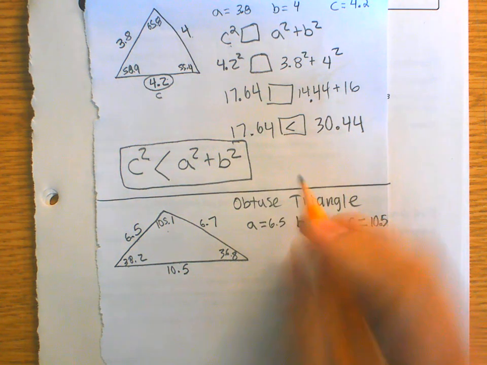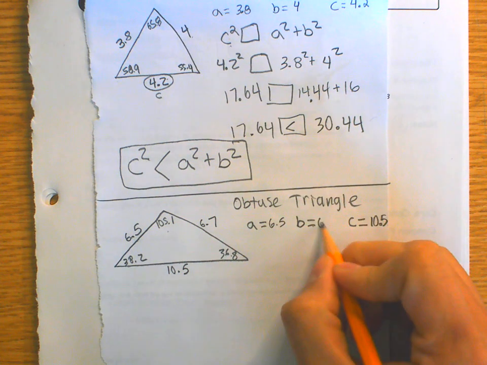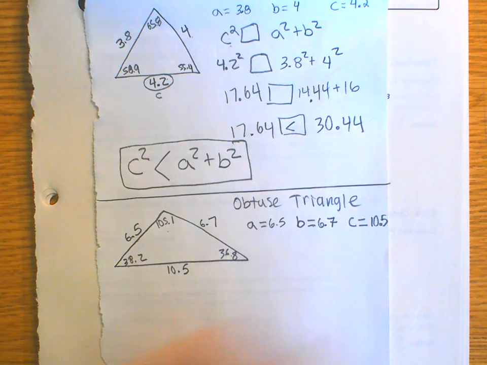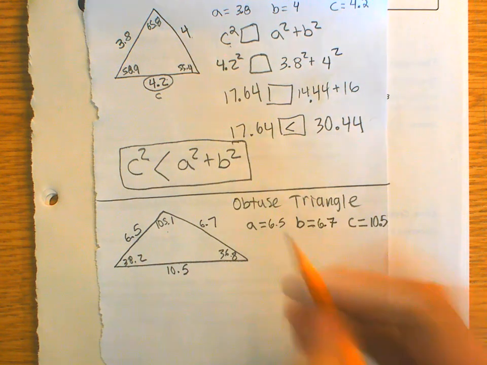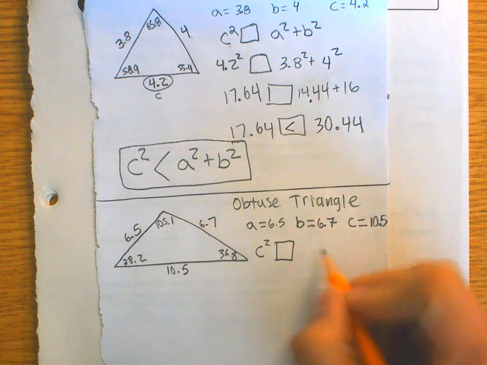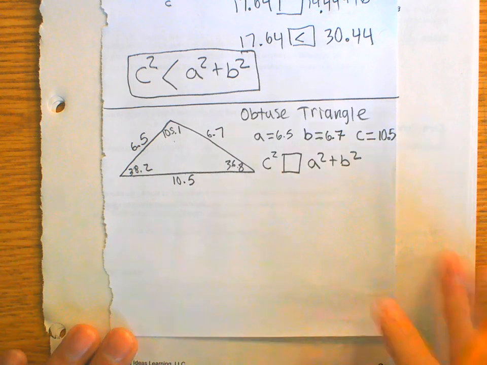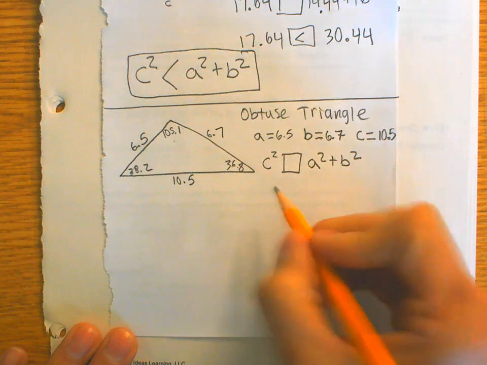If you happen to mix these two up, it's okay. Just don't mix up the largest one. All right, so what are we going to do next? Same thing we did up here. We're going to check to see what my inequality is going to be. So all we're going to do is substitute those values in.